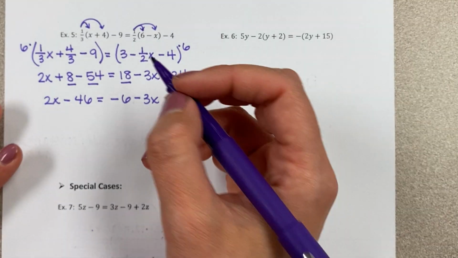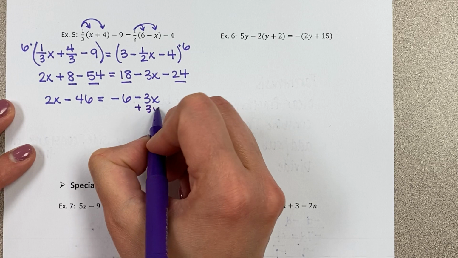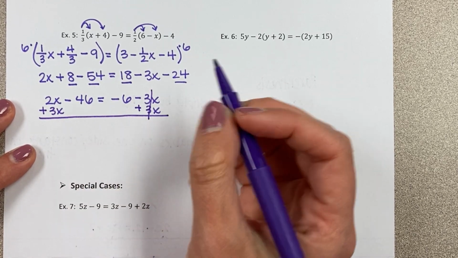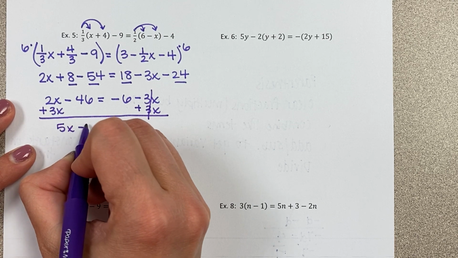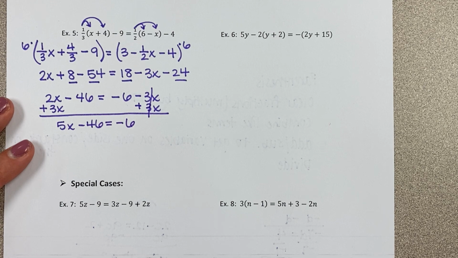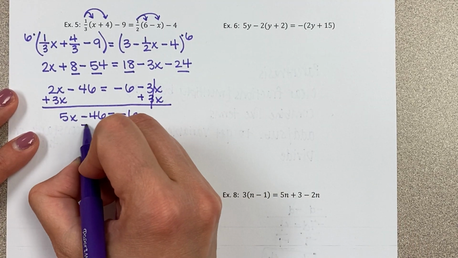I want to move the x's to one side, so I'm going to add 3x to bring it to the left. So we get 5x minus 46 equals -6. I got to move 46 to the other side.